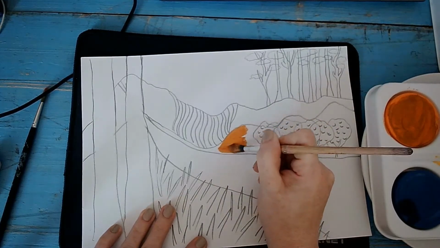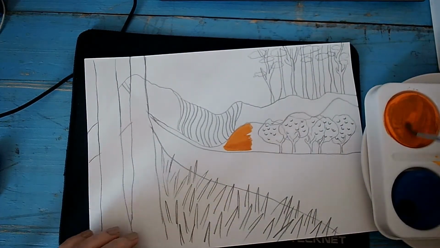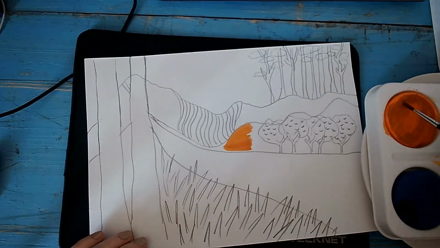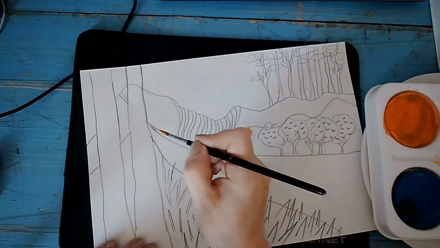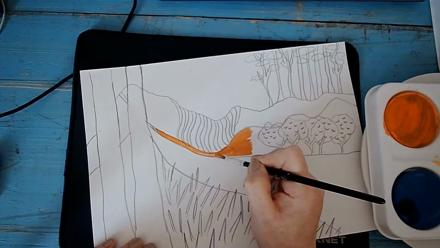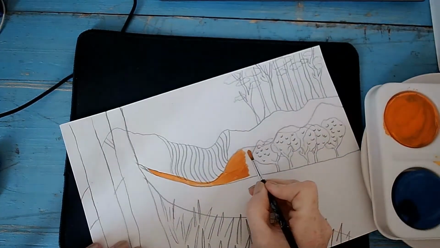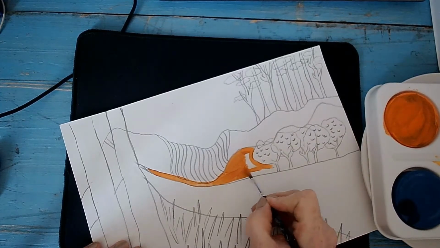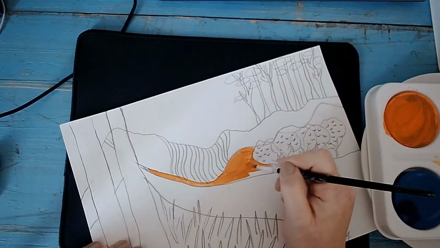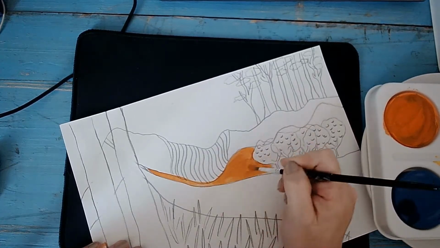I'm also going to use my small paintbrush, and I'll use that to block this in. So I'll take this bit here first. I'm going to keep my brush strokes going in the same direction as much as I possibly can. I will go around the trees as best I can, but if I go over them slightly, I'm not going to worry, because I'll be painting the trees later.